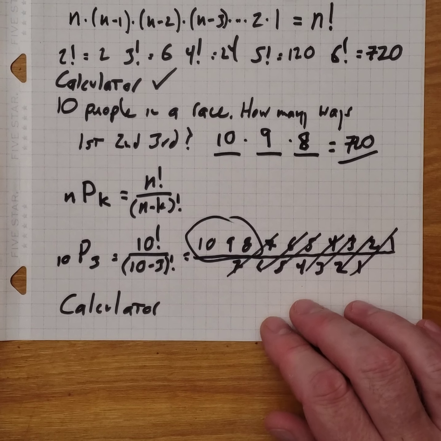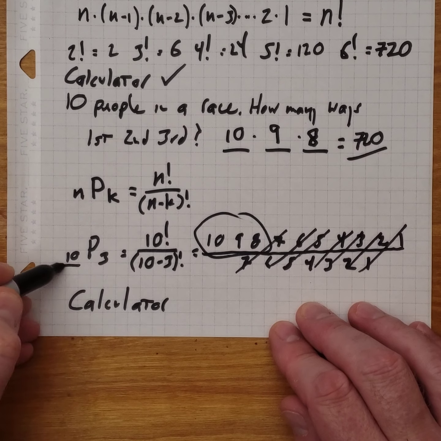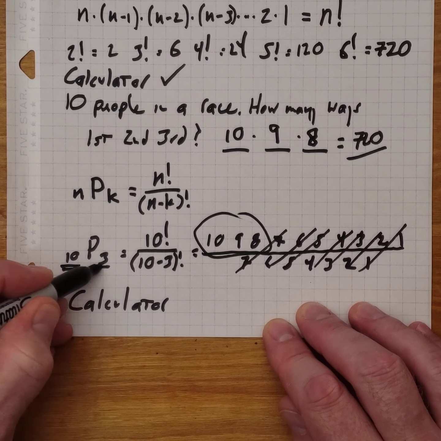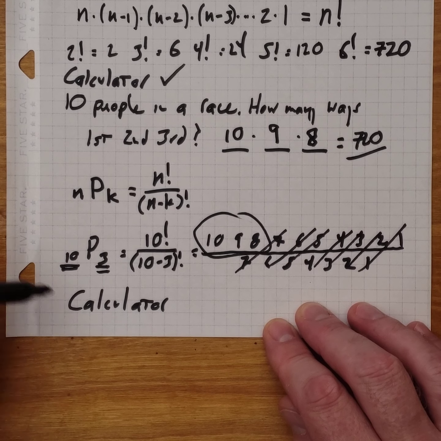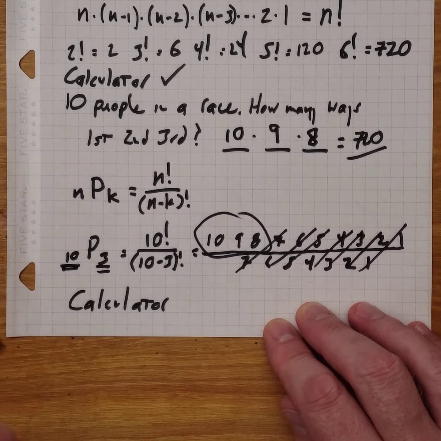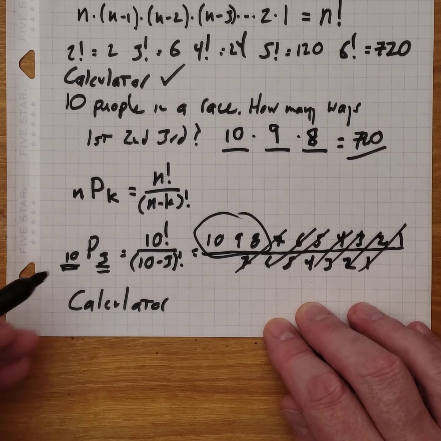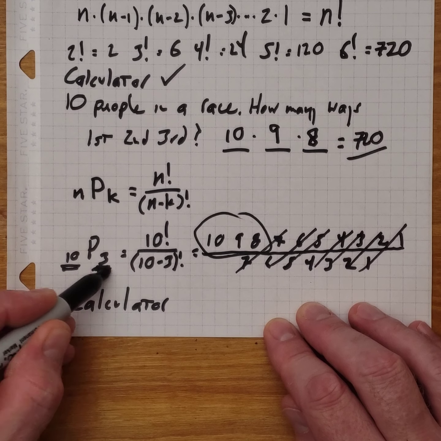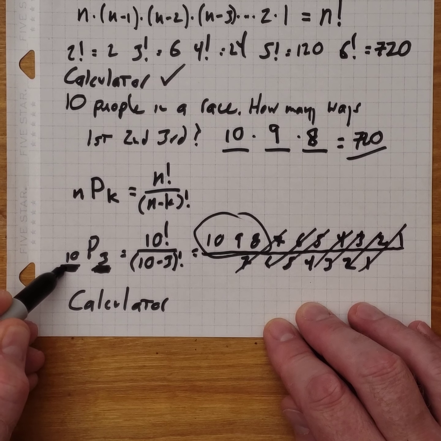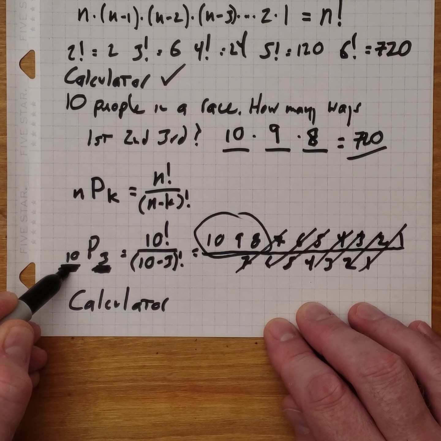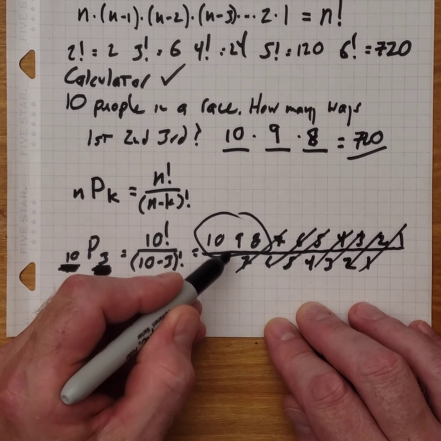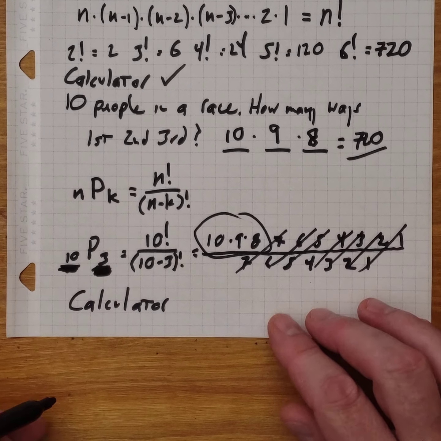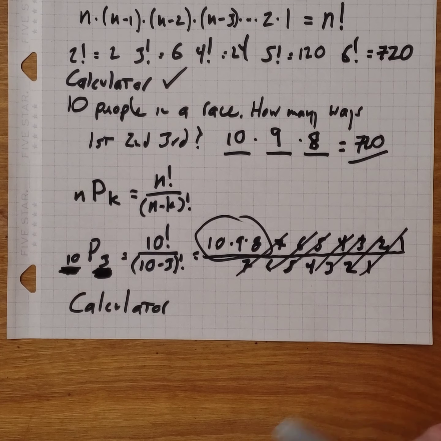So think about it this way. If you've got this many things, and you're choosing this many from that group, and the order matters, and we're going to get to the other case next time where order doesn't matter, just take the first this many of this factorial. So you start like you're doing 10 factorial, you only do 3 numbers, that will give you this. The calculator will do it as well.